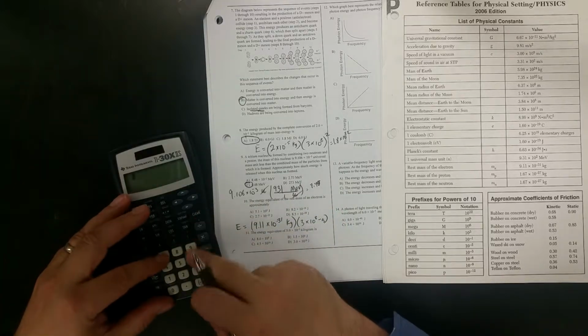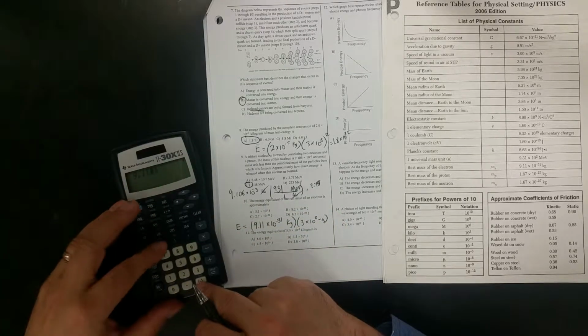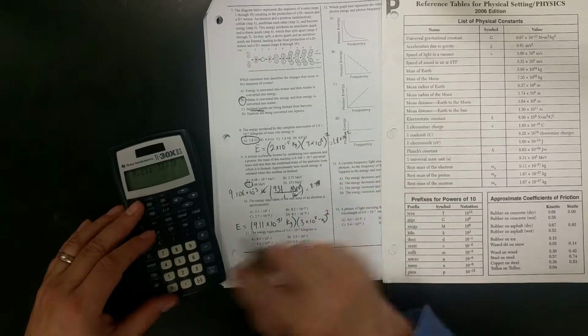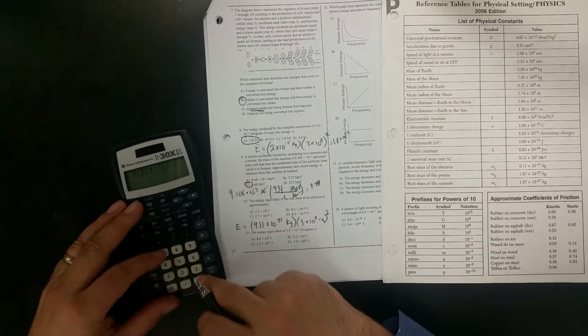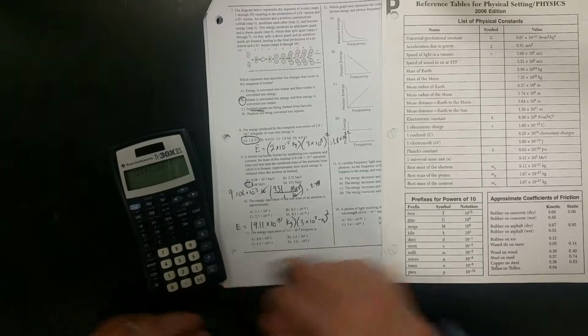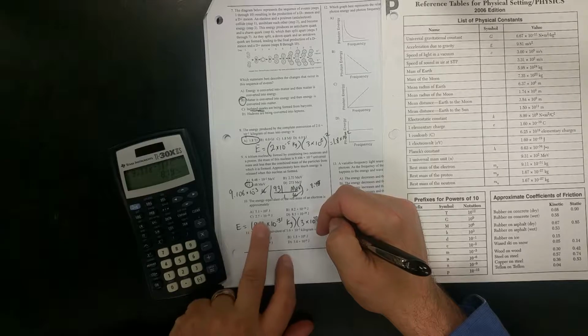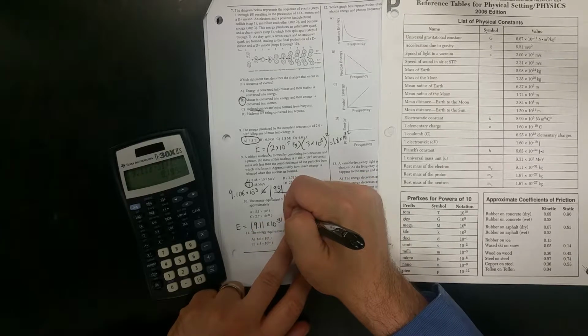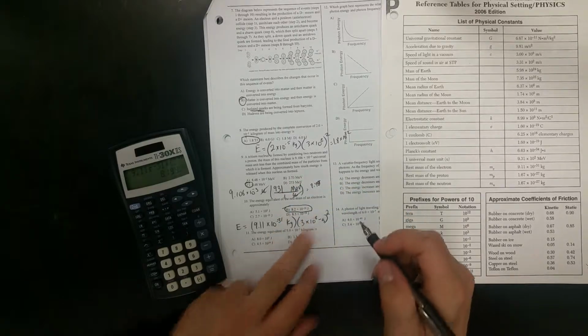We get 9.11e negative 31 times, don't forget the square, 3e8 squared, which gets us 8.2 times 10 to the negative 14th. So that's answer B. Answers in joules.